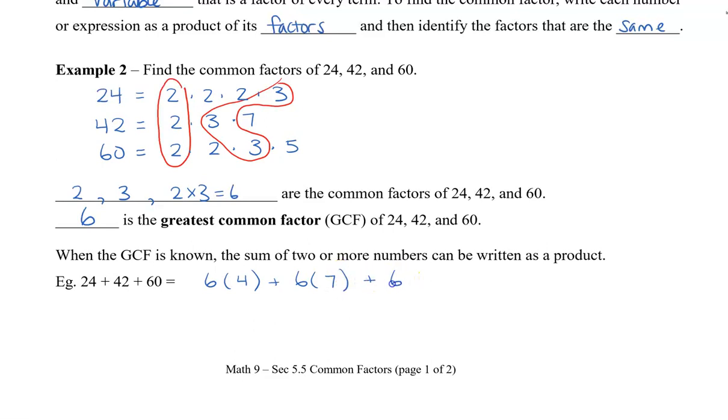And 60 is 6 times 10. So all of them have the greatest common factor, 6. So I'm going to rewrite each of these numbers as 6 times whatever the other factor is. So then we can write this as 6, and then we open up a bracket, 4 plus 7 plus 10.